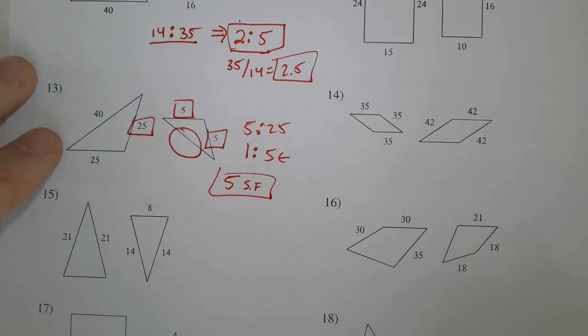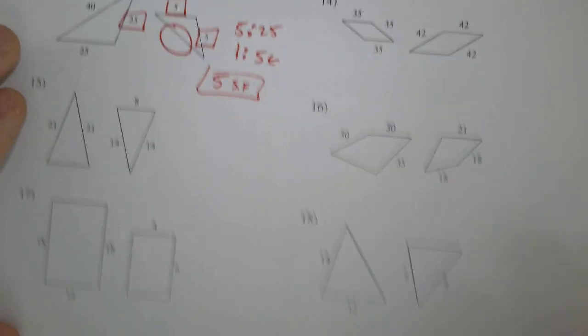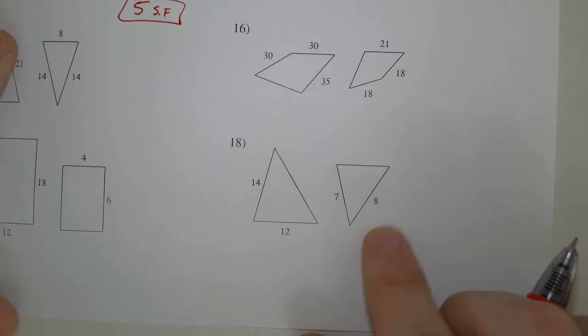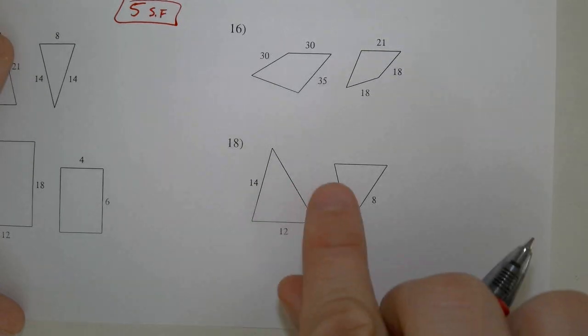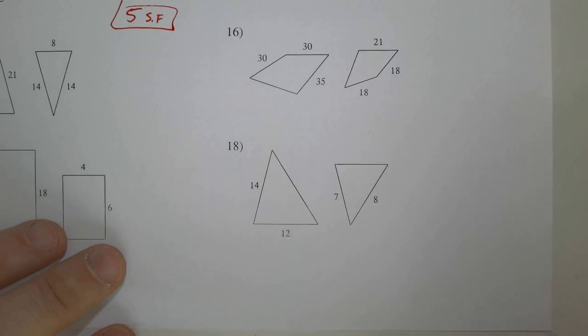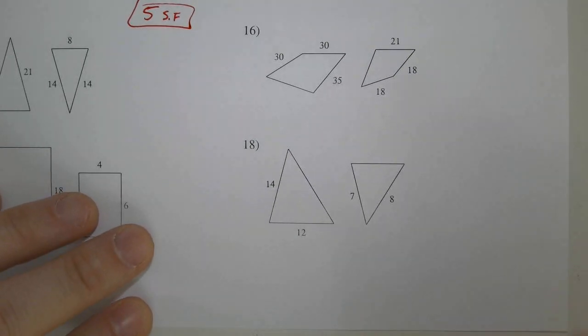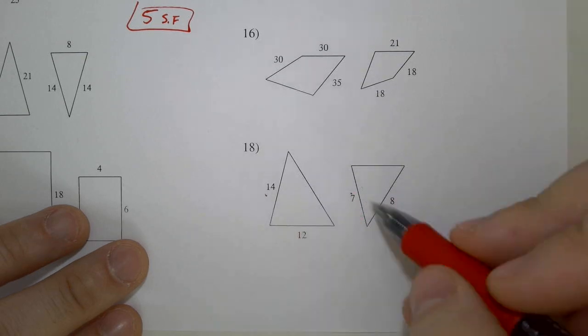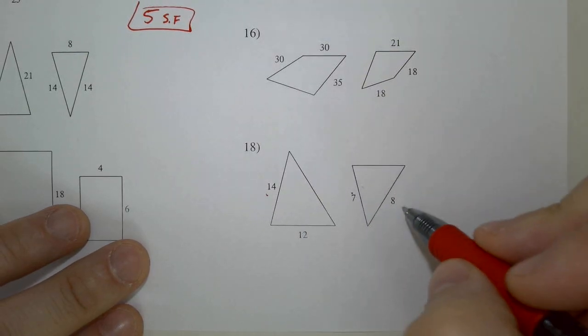All right, let's do one more. Let's look at this one right here. Now this is a little trickier. It's kind of hard to tell where the 7, the 8, the 12, and the 14 go. So let's see if we can confirm it. On the surface, I might think, okay, 7 goes to 14, because 14 is twice as big, and 8 could go to 12.